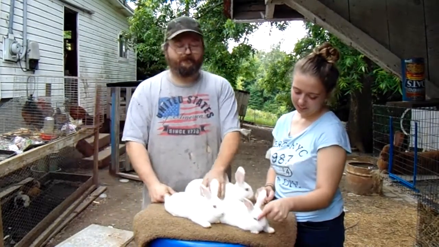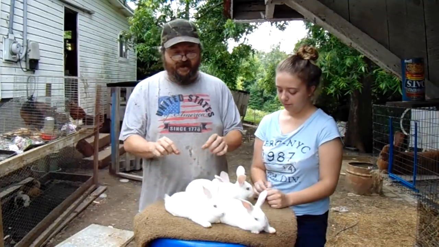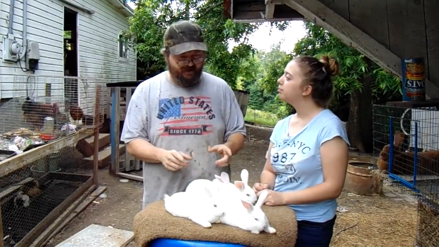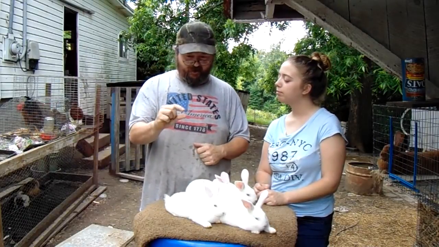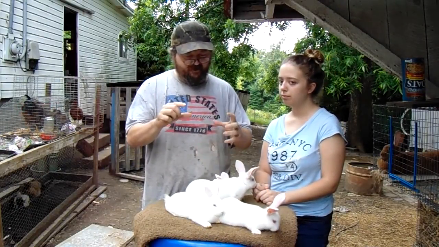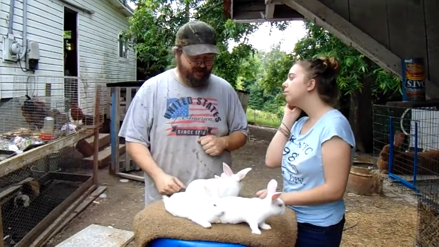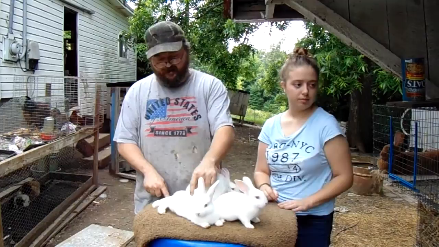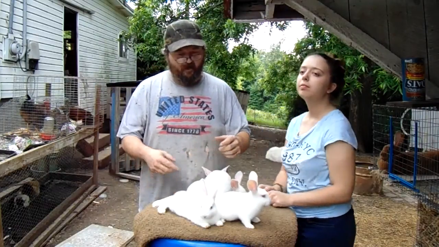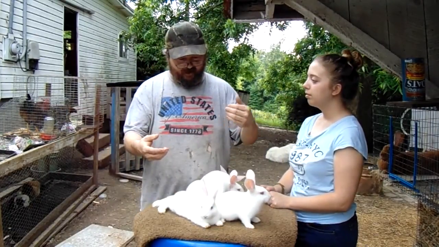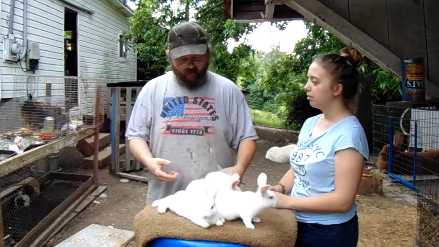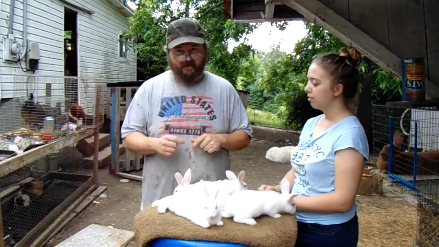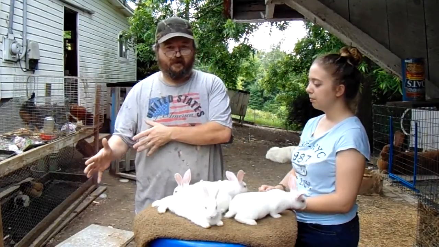Red-Eyed White is caused by, on the C locus, if you were writing it out, your lowercase c. It's as recessive as you can get on the C locus. Now, if you had a Himalayan gene from one parent and a Red-Eyed White gene from the other, you're going to get a Himalayan rabbit because Himalayan is dominant over Red-Eyed White.